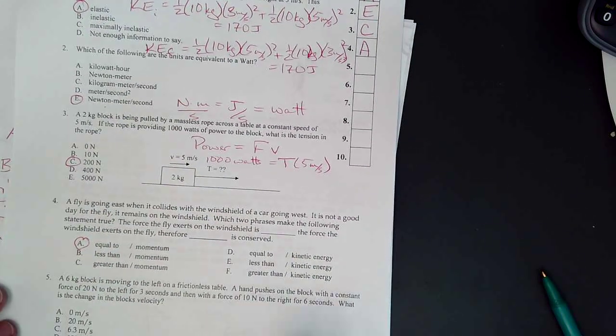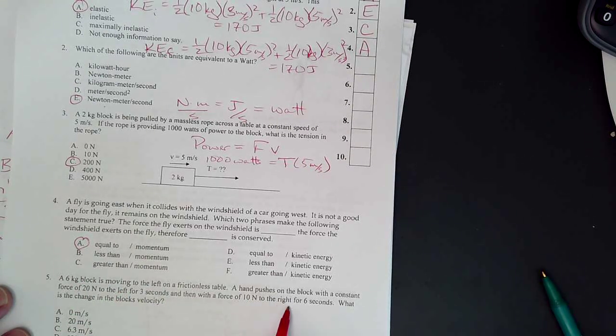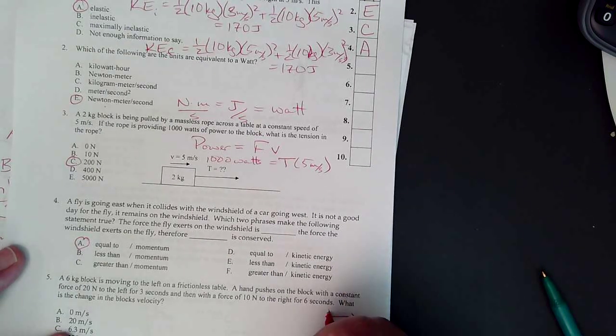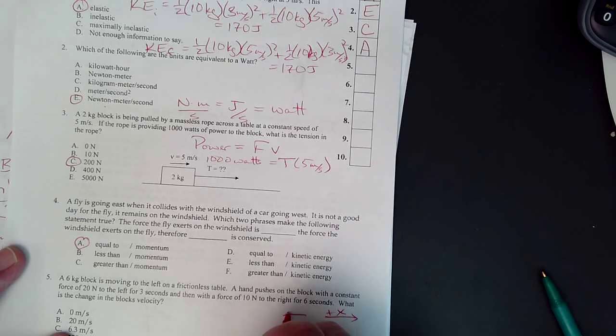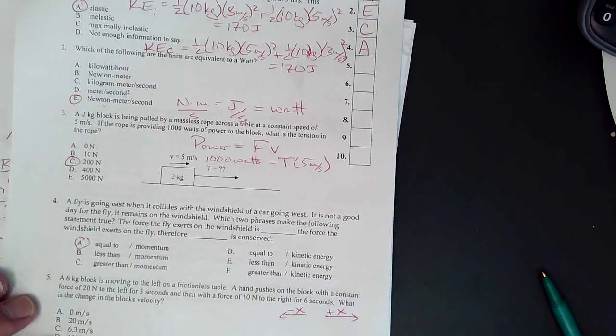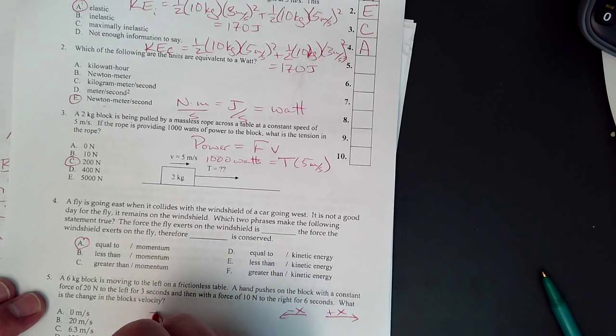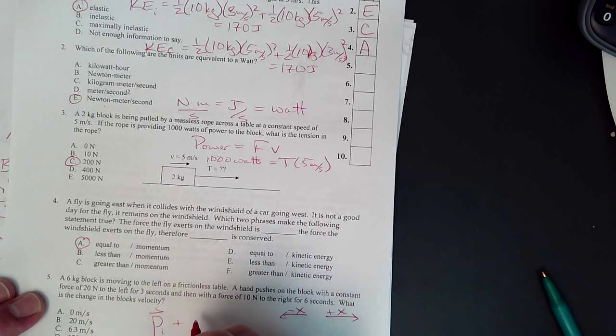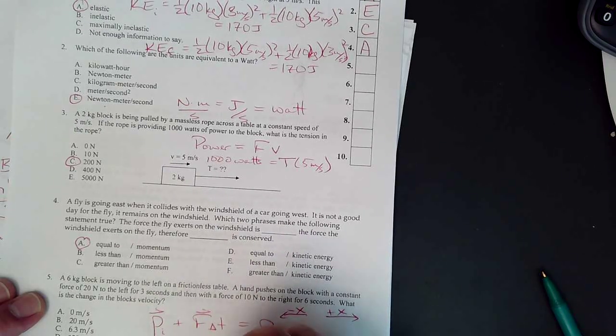I have a 6 kilogram block moving to the left on a frictionless table. A hand pushes on the block with a constant force of 20 newtons to the left for 3 seconds, 10 newtons to the right for 6 seconds. So let's set up a coordinate system. Let's call to the right positive x and to the left negative x. Well, I've got P initial plus my force delta T is equal to P final.